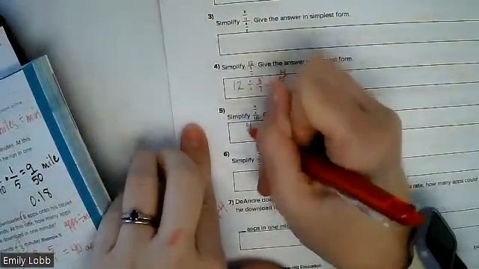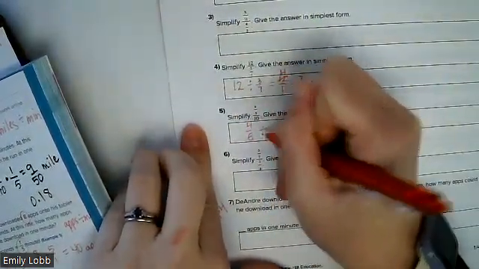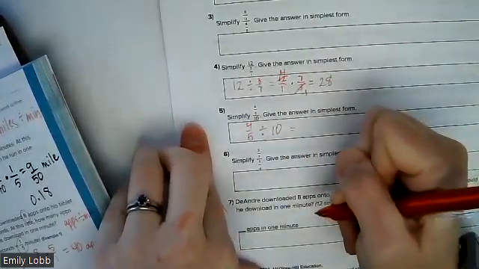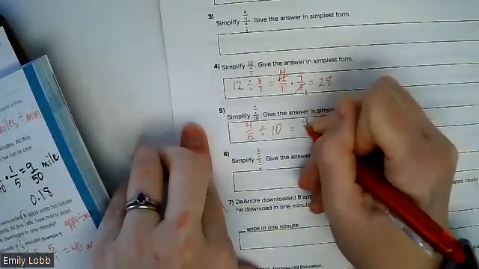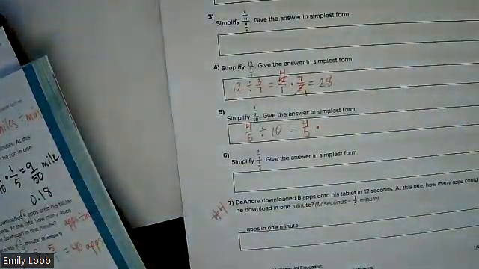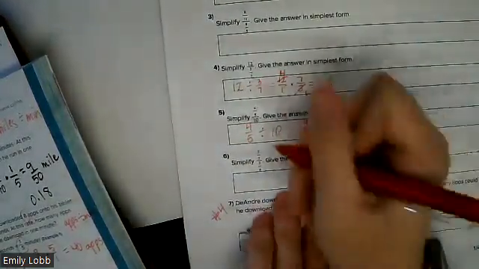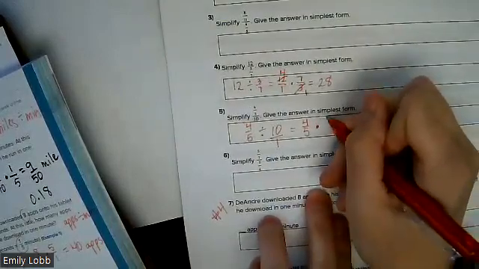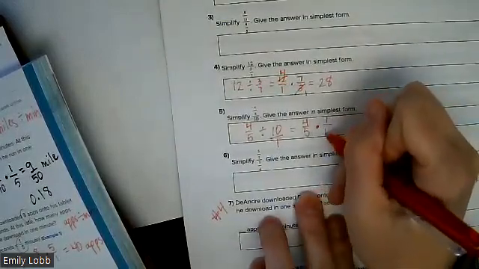This is the same. We have 4/5 divided by 10. So we're keeping the first, changing to multiplication, and flipping the second. Remember, 10 we can write as 10/1. So that helps us to think about flipping it, right? It becomes 1/10.